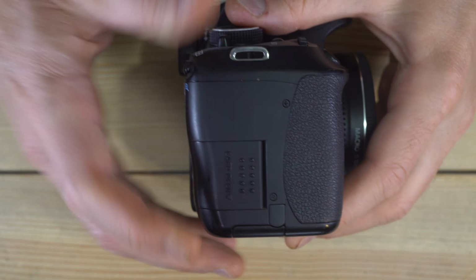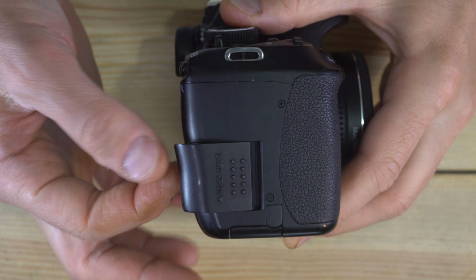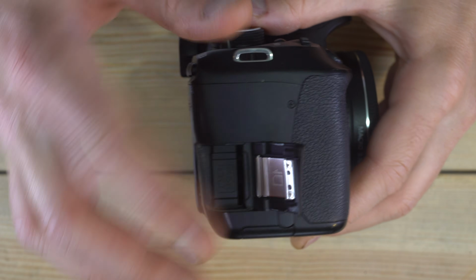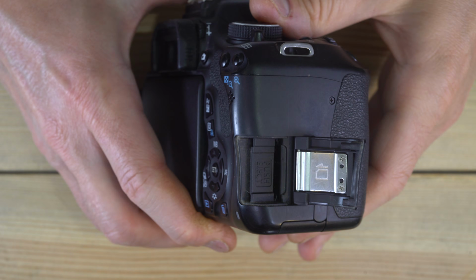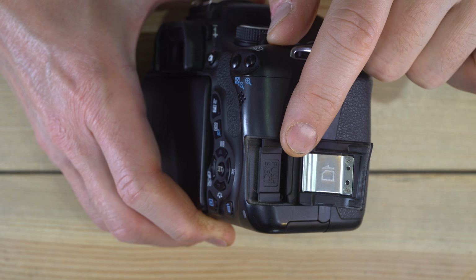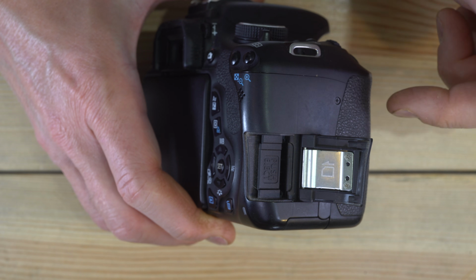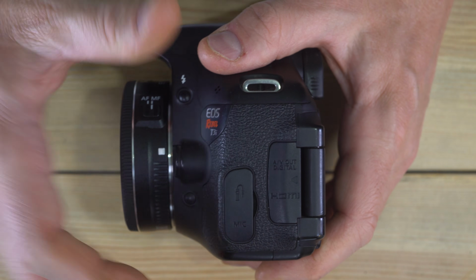On this side of the camera, we have the SD card port. You access it by pushing this little door out and lifting it open, and that's where you can insert the SD card. We'll talk more about the SD card in the second video, so you can know exactly what you need to get. On this side of the camera, we have a bunch of different ports.